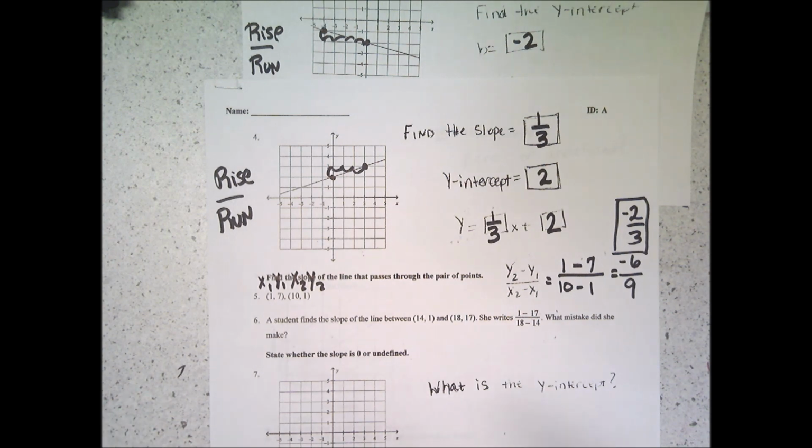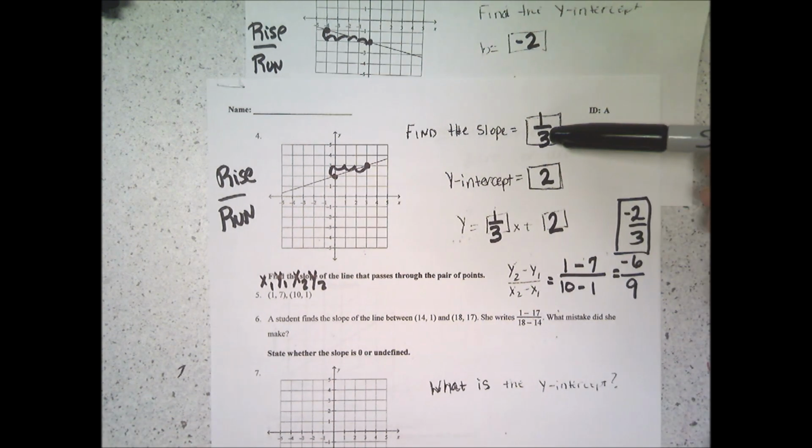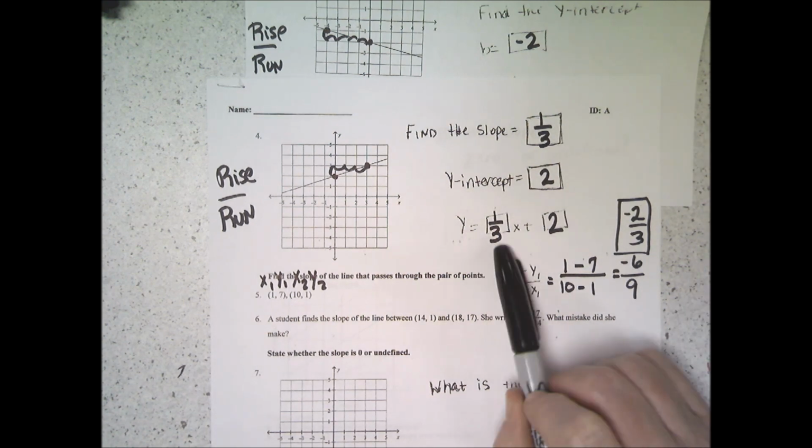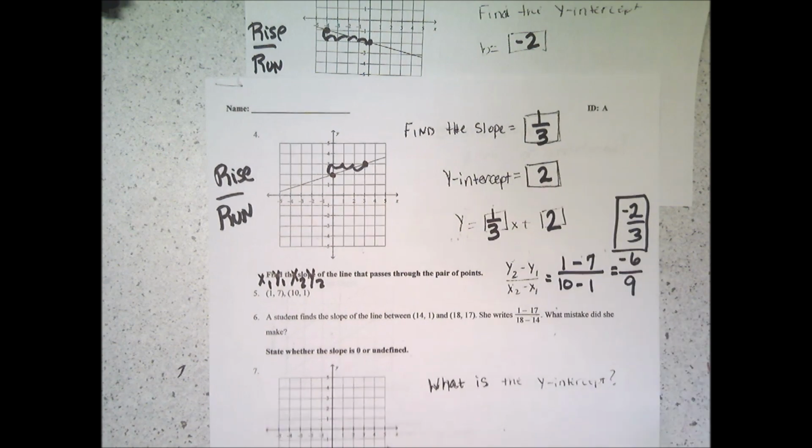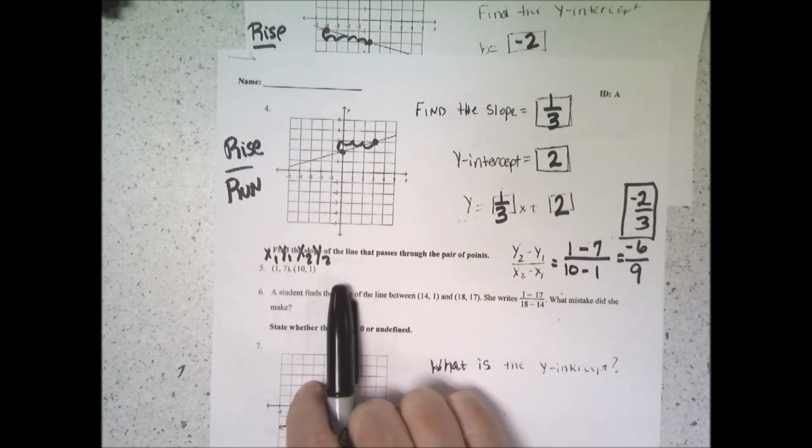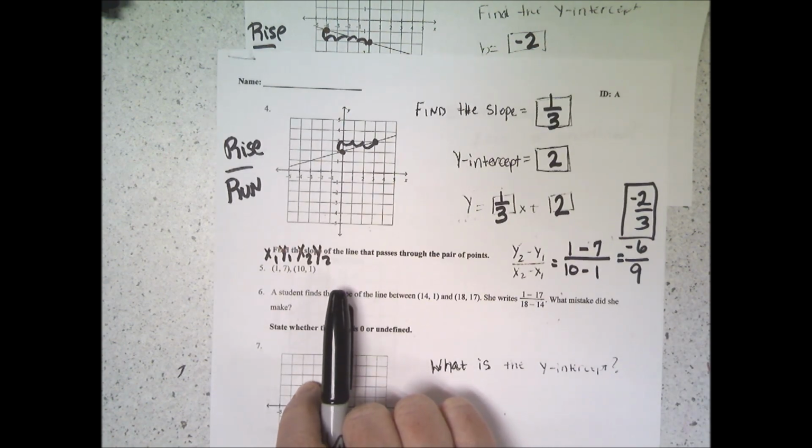Okay. Number 4, the answer was slope 1/3, y-intercept 2. So our equation is y equals 1/3 x plus 2. When we applied the formula for number 5, we got -6/9, which is -2/3 when you simplify.